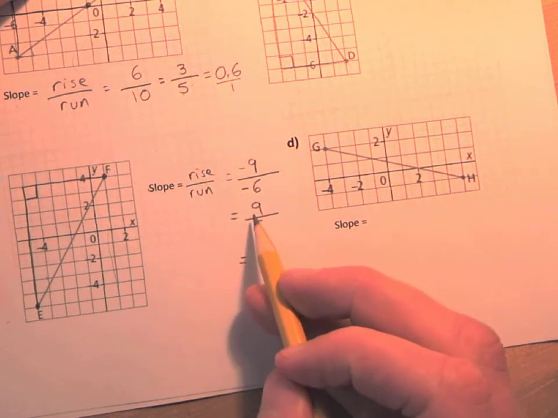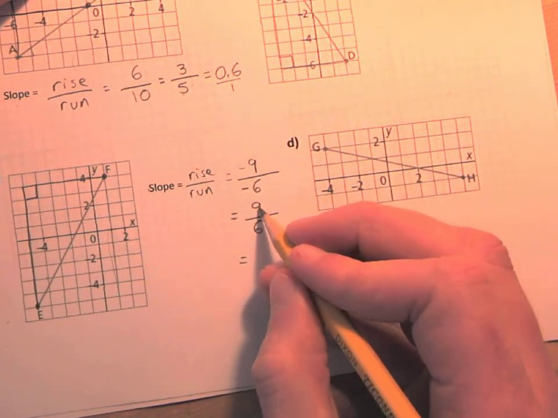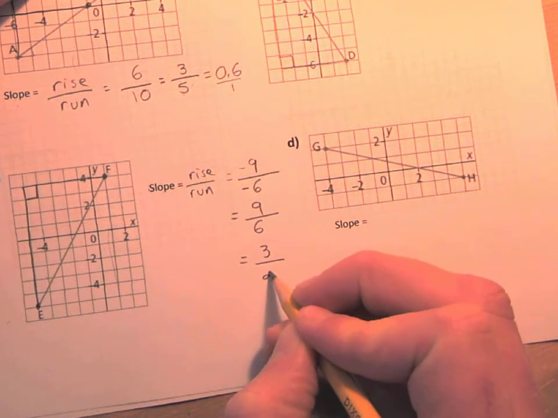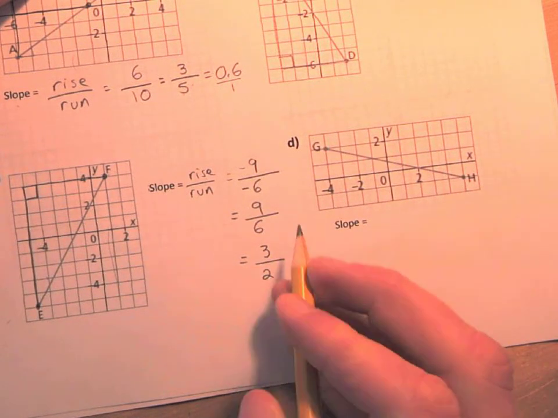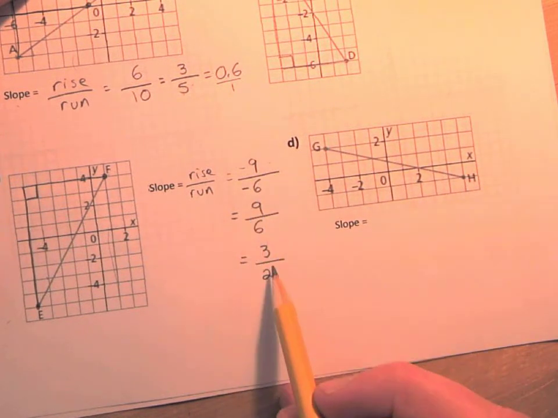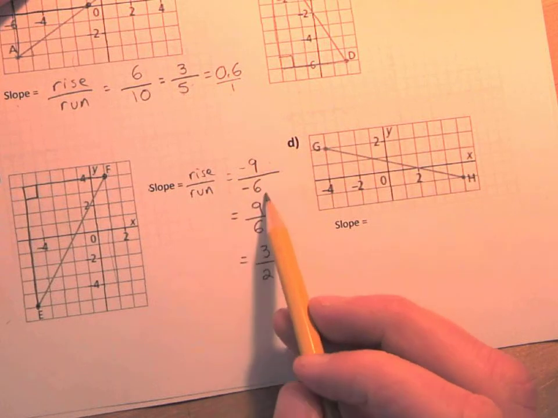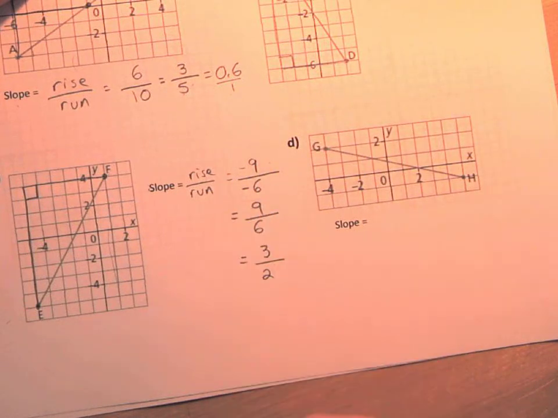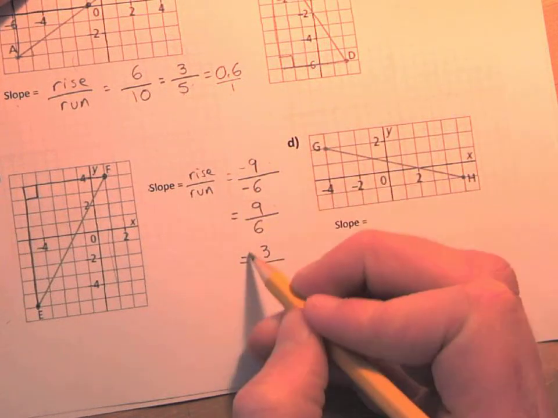And now what number goes into both a 9 and a 6? A 3. 3 goes into a 9 3 times, and a 3 goes into a 6 2 times. So overall, our slope, all these three are right, but generally you never represent something as a double negative. You'll just switch it to the positive version. So our slope is 9 over 6, or 3 over 2.